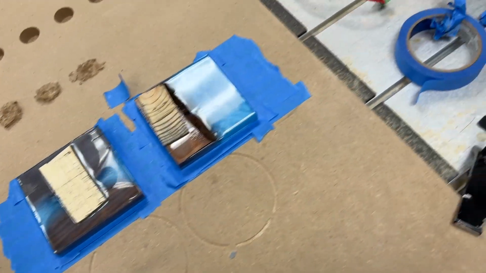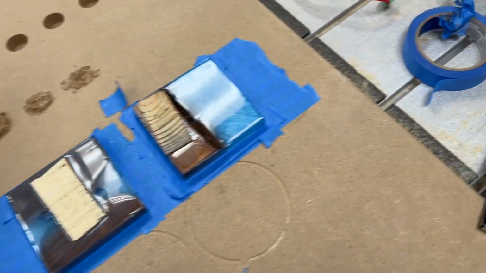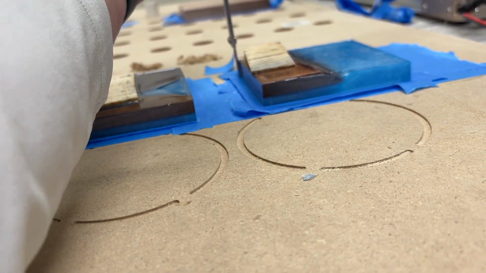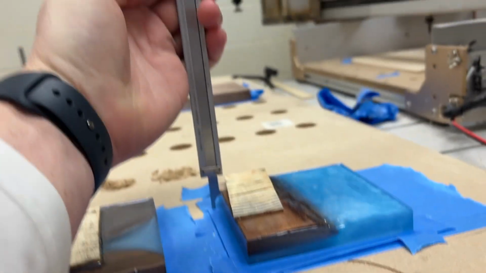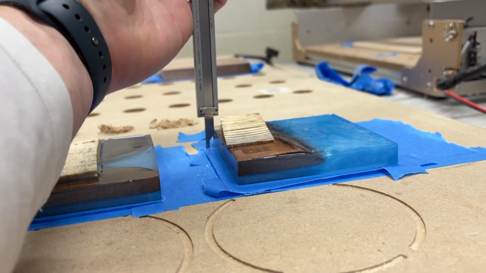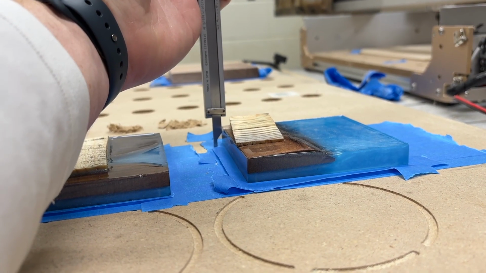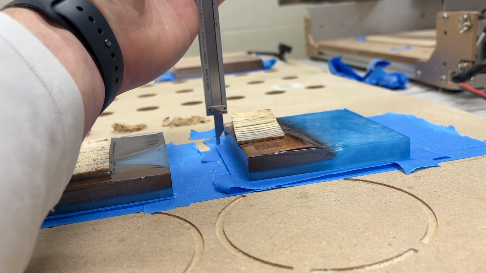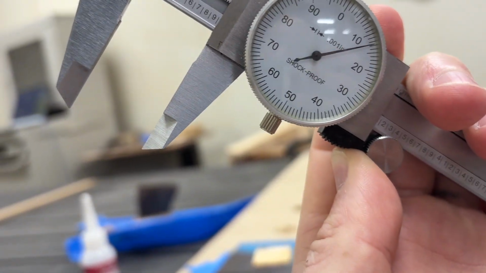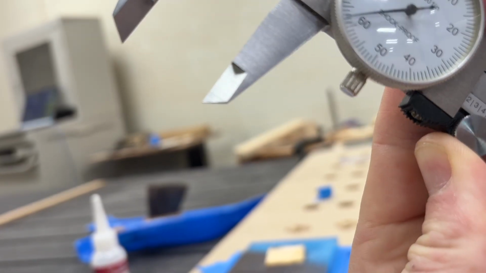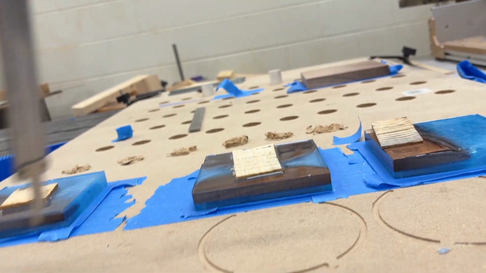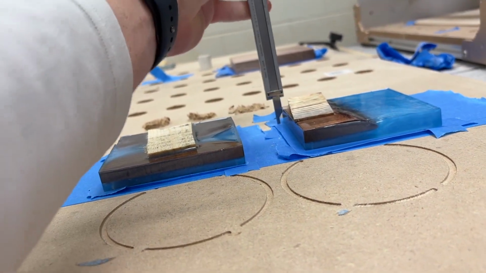Okay, next up is I'm going to document from the top here. I'm using the calipers to measure depth because I want to know where we should start and how far down we should go. So we need to start right about there. What are we looking at here? Not quite an inch. 0.95 inches tall is where we're gonna start.